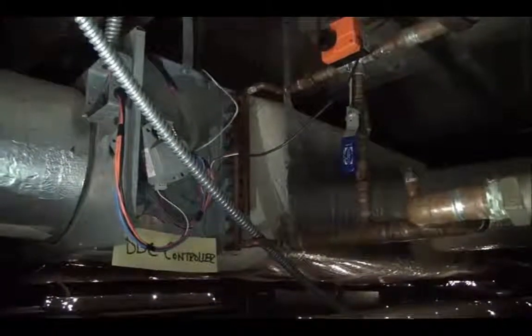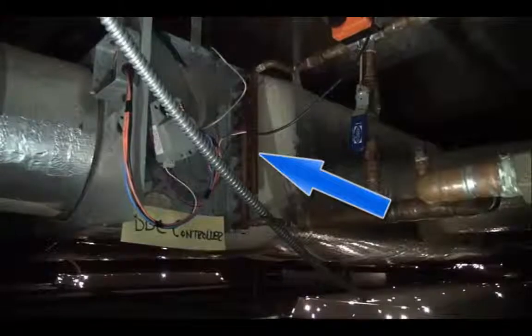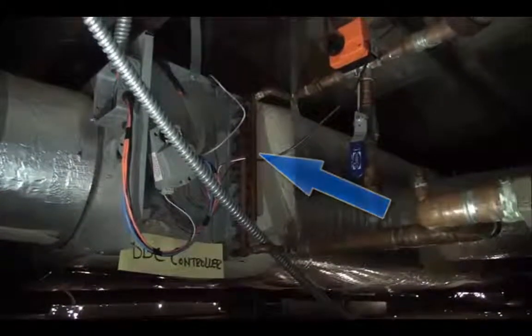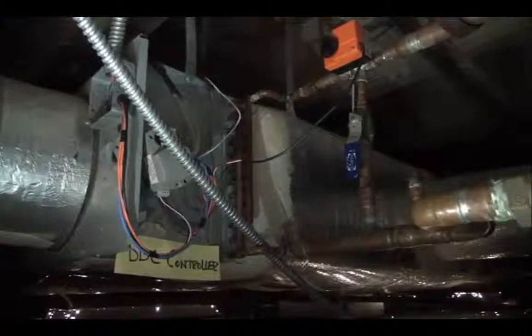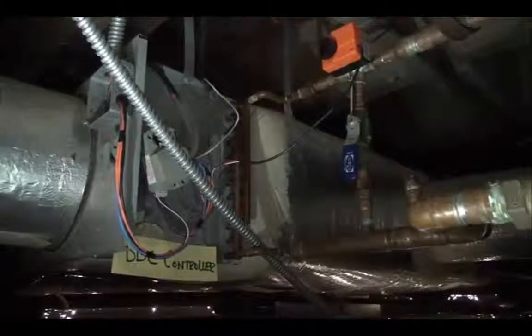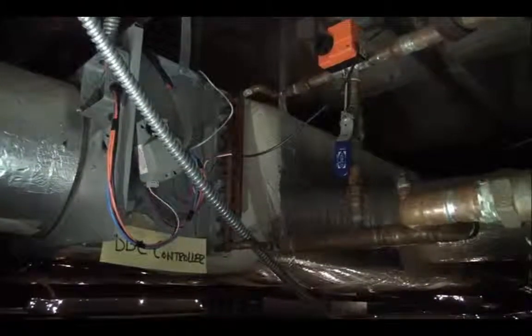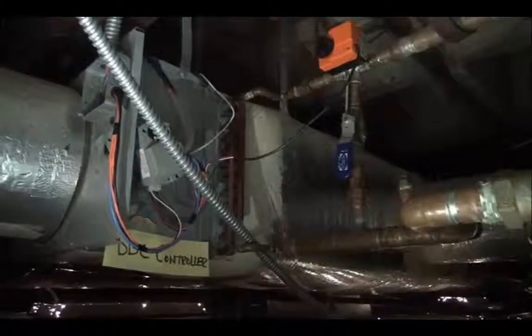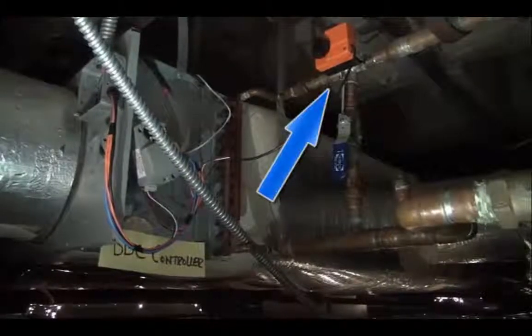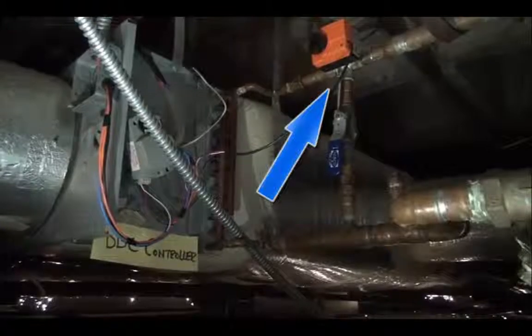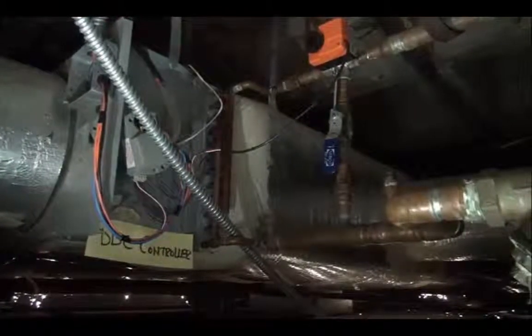this reheat coil, and you can see that reheat coil there. How much water is being sent through that reheat coil is going to be dependent on the position of the control valve. And again, that controller in the VAV box is going to dictate that position. That control valve can be seen on the copper pipe leading to that reheat coil. And the dead giveaway again there is the actuator, that orange box located there on that three-way control valve.